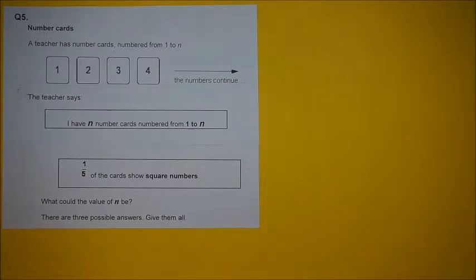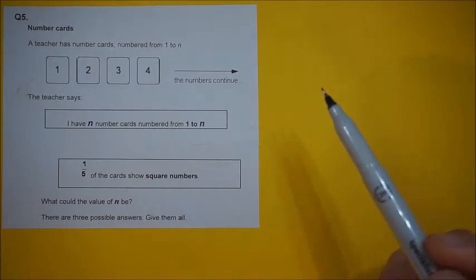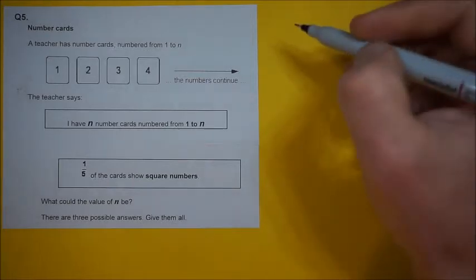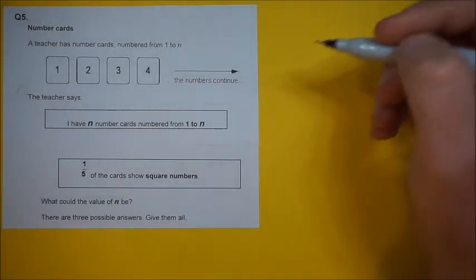Your time is up. So let's see how we could have tackled this one. So we know that we're going to start at 1 and we're going to count upwards. And we know that we're looking for square numbers. So the first thing I'm going to do is list out my square numbers. So remember, square numbers are just when you times a number by itself.